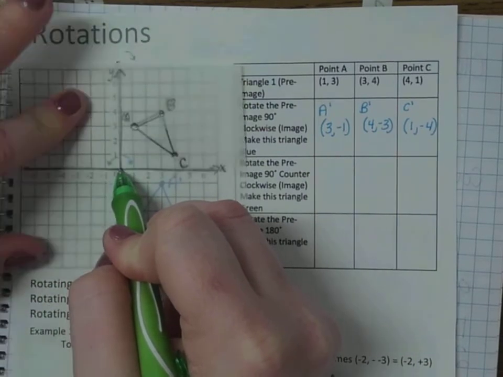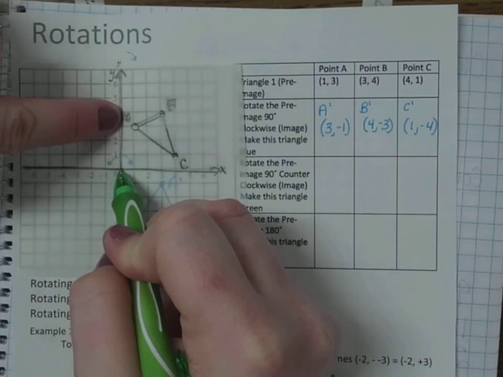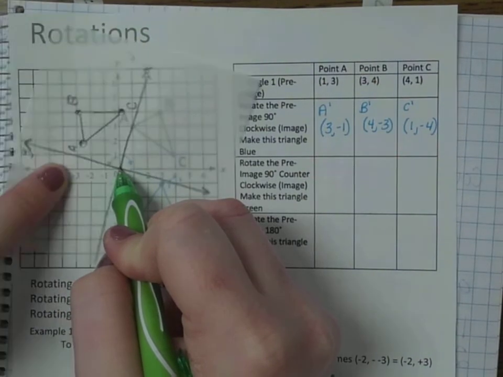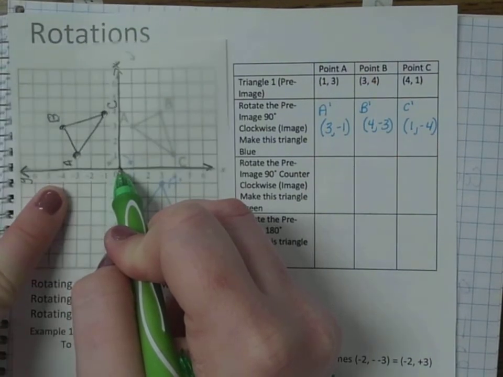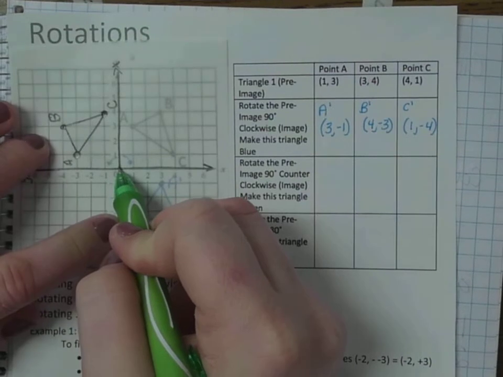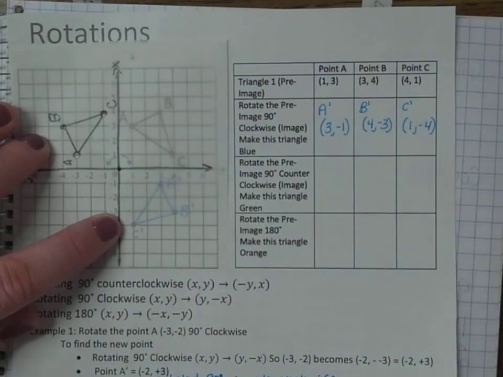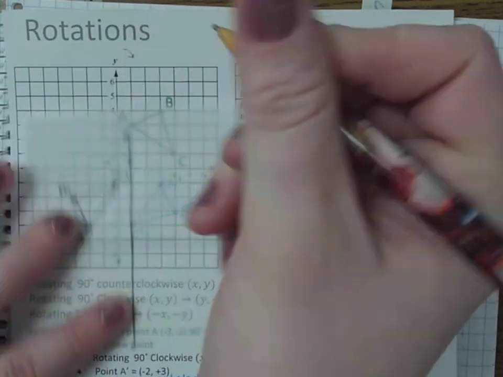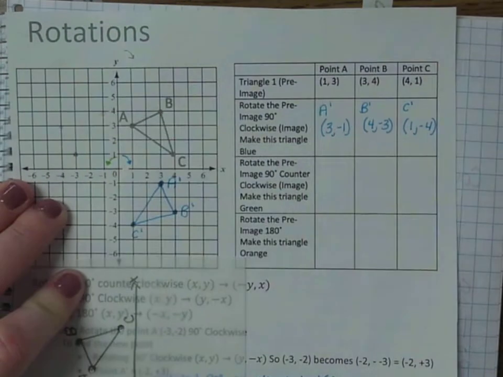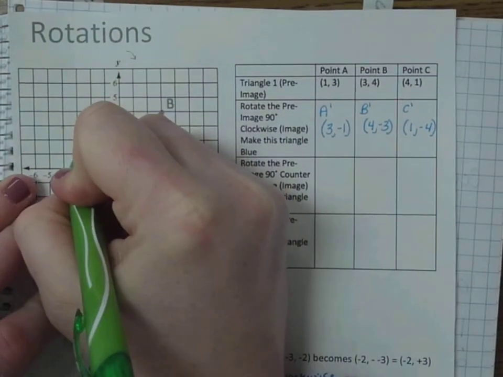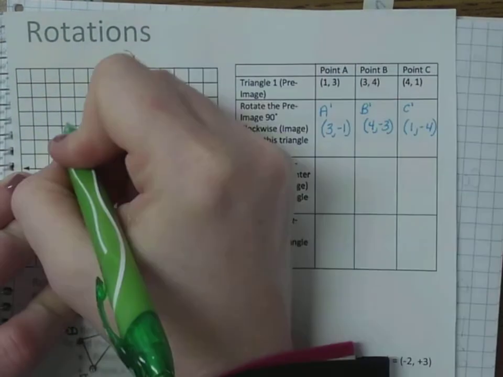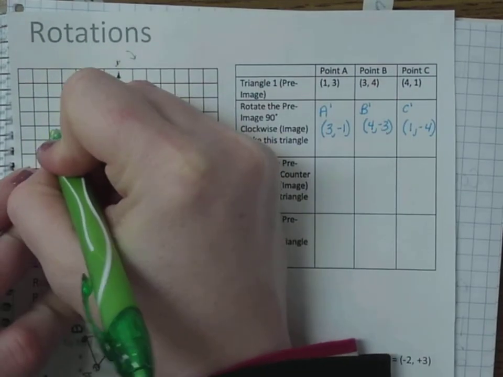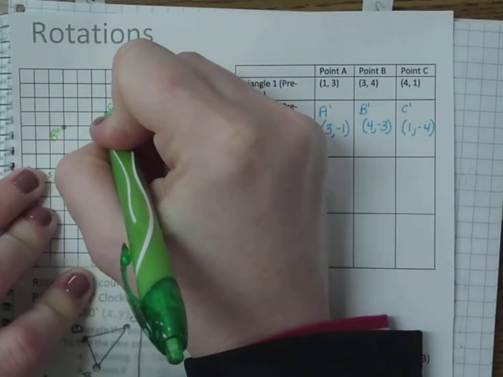Notice this y-axis went from here to there, and that's a 90-degree turn. Okay, I'm going to mark the points again. So this is A double prime, B double prime, C double prime.